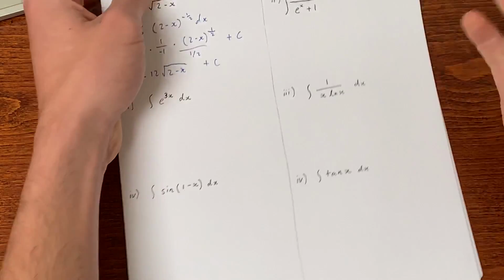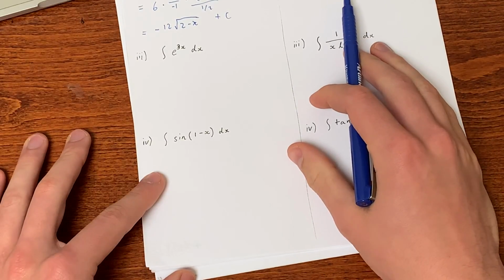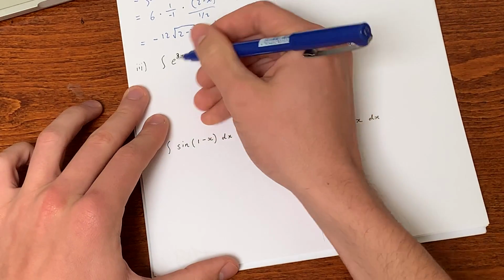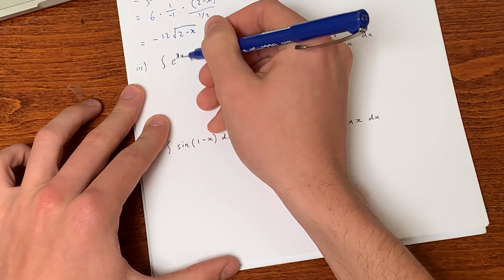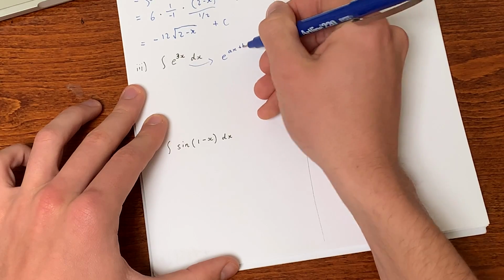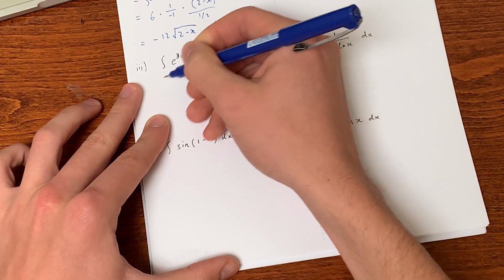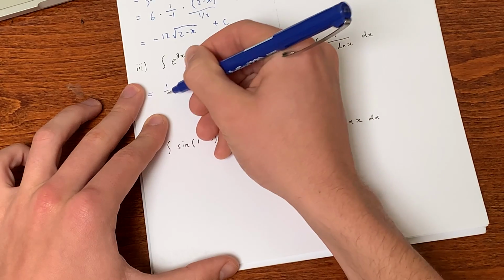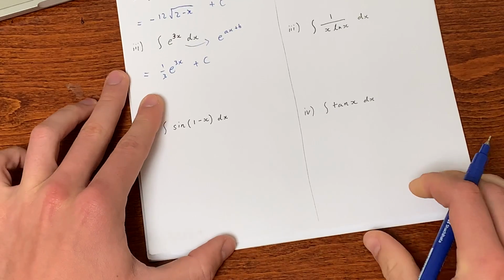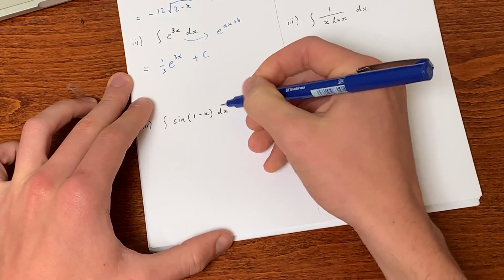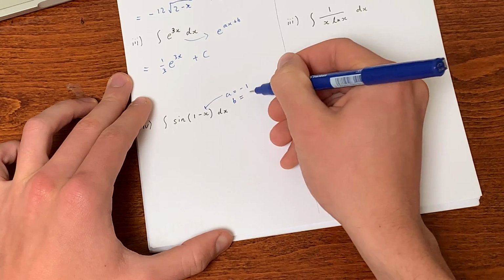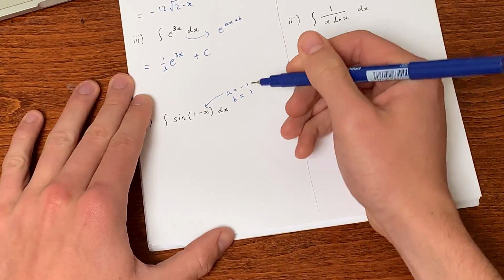Okay, now pressing on to our new examples. We've got a power of e and we've got sine of a linear function. And so these ones, I mean, there aren't really many steps, but if we look at this as e to the ax plus b, well, b is 0, a is 3, so the answer is going to be 1 on 3 e to the 3x plus c. No tricks here, nice and simple. Same with the sine. In this case, a equals negative 1 and b equals 1. So a is negative, that's the only tricky thing.